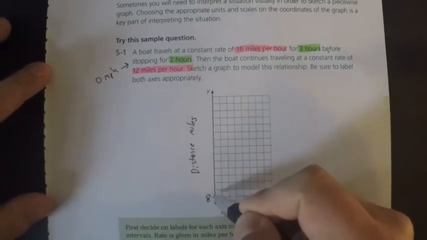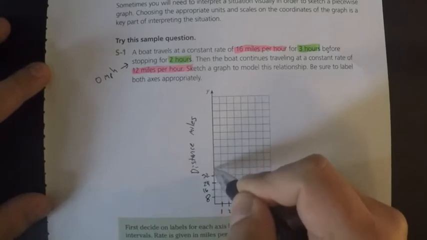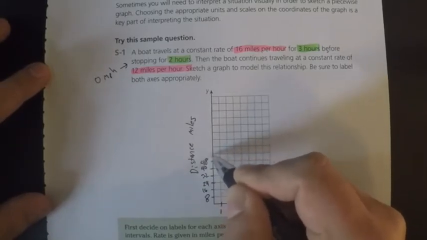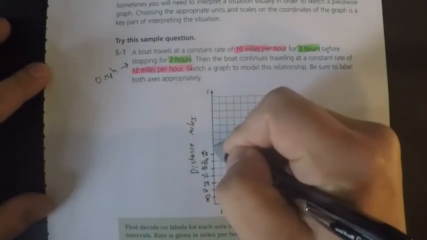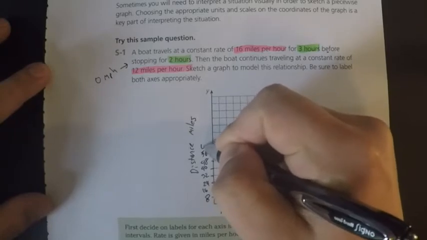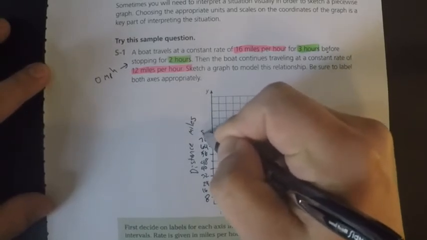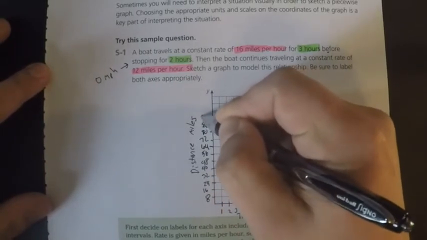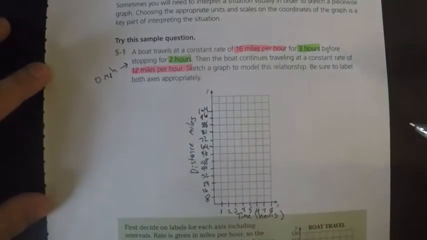So we'll count by 8. 8, 16, 24, 32, 40, 48, and we keep counting up, 56, 64, 72, 80, 88, 96, 104, and I'm just going to stop there.